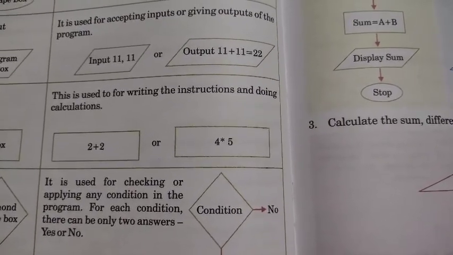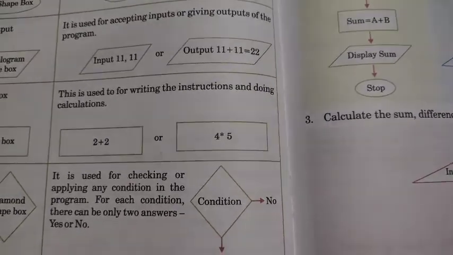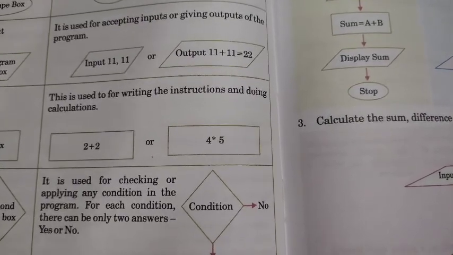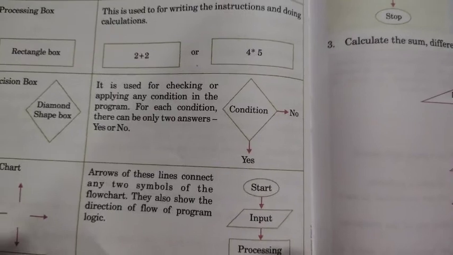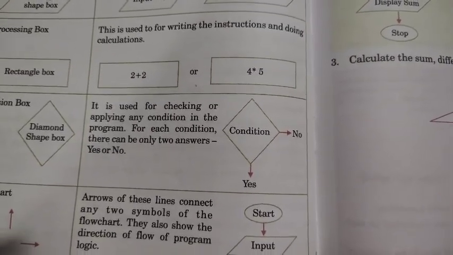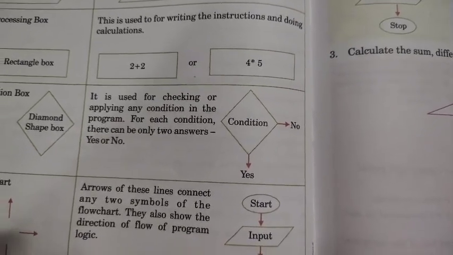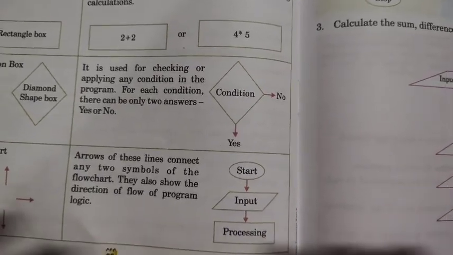For each condition there can be only two answers, yes or no. For example, addition, yes or no; subtraction, yes or no; multiplication, yes or no. The last one is arrows. Arrows are lines that connect any two symbols of the flowchart. They also show the direction of flow of program logic.